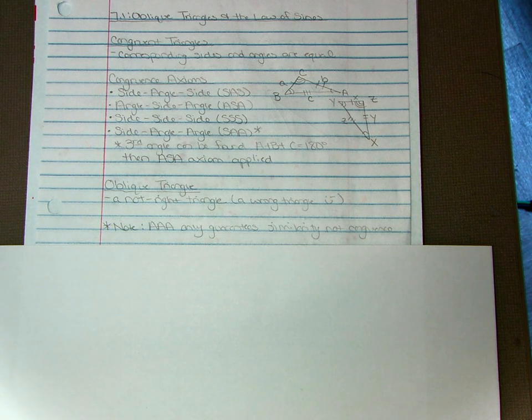But in all reality, an oblique triangle, at its most basic definition, is not a right triangle. These are acute triangles. These are obtuse triangles. They just don't have a right angle in them. And so we can't apply all of the stuff that we've been learning about throughout the semester. So we have to use these different axioms to come up with our side lengths and our angles and all that kind of stuff.